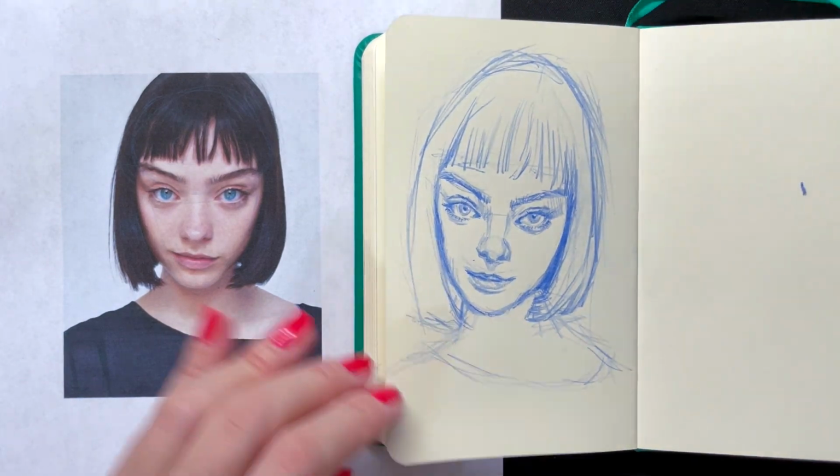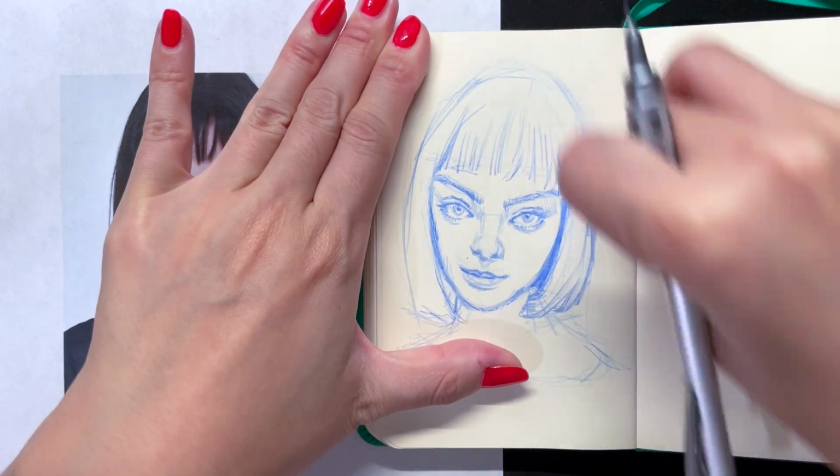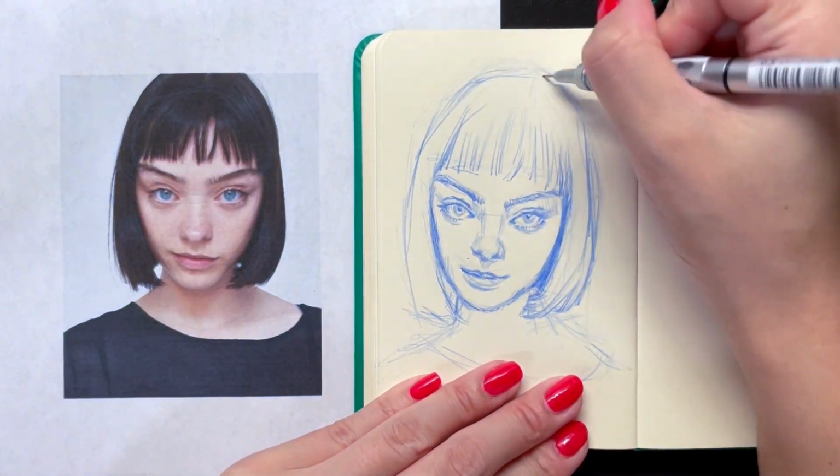I don't know why I made her head so pointy. Probably shouldn't be that pointy.